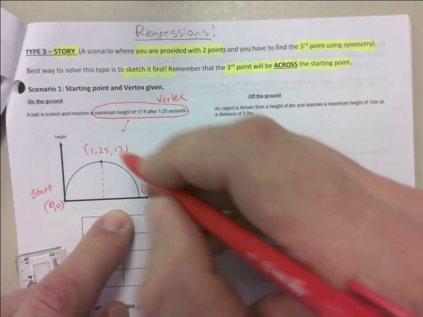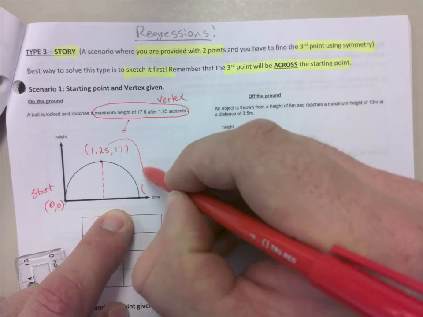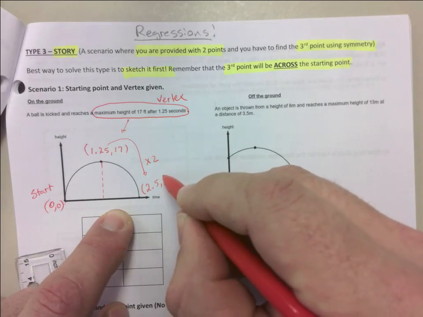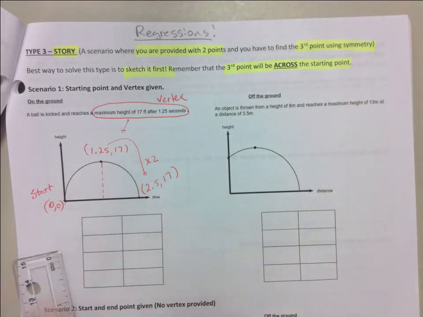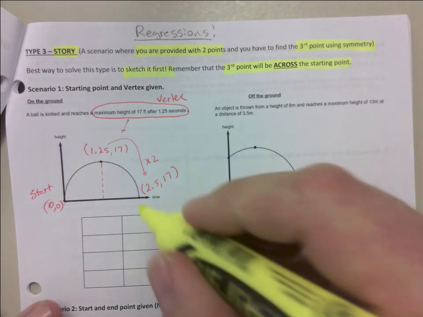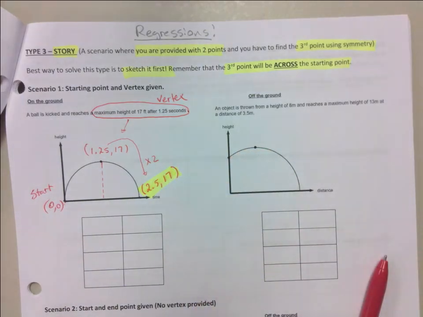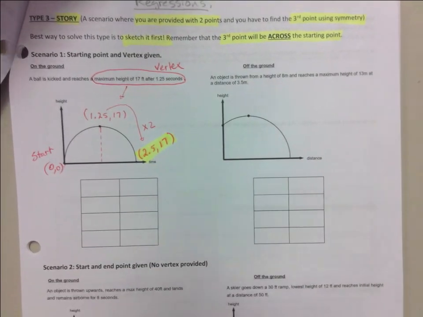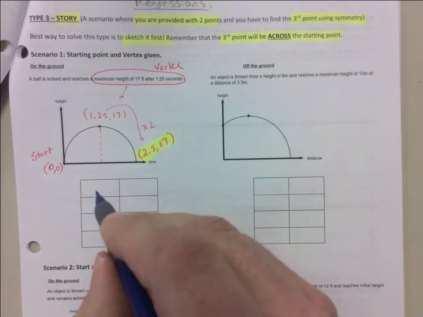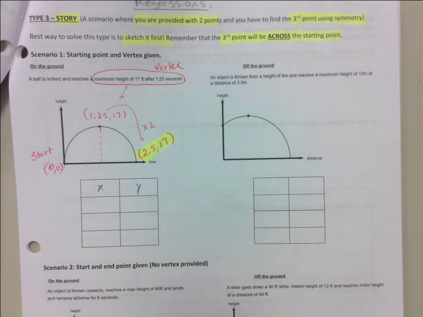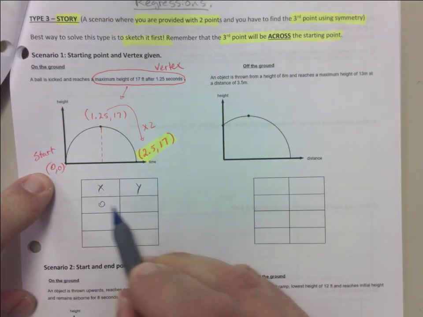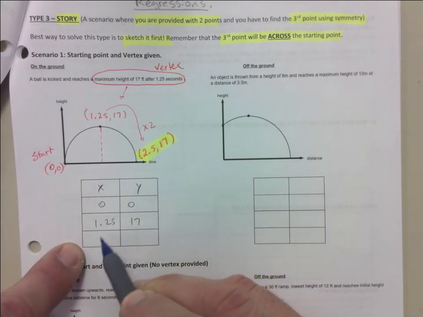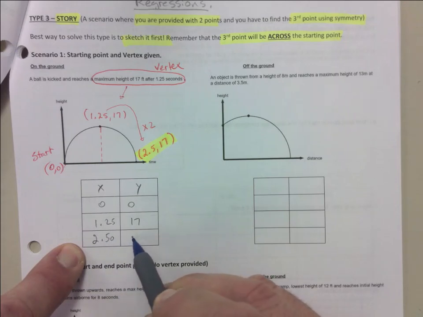So in this case, this point right here will just be 2 times what you had originally: 2.5, 17. And this is your third point. That's the one that you had to do a little bit of work and use the symmetry of the parabola to figure out. So essentially, I would like you to always set up an x and a y table and just put these points down. 0, 0, 1.25, 17. And then it's going to be 2.50 back to 0.